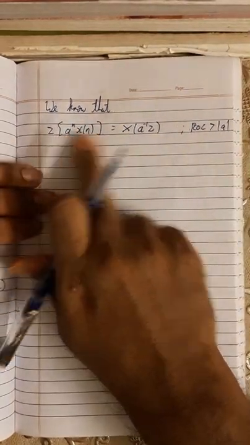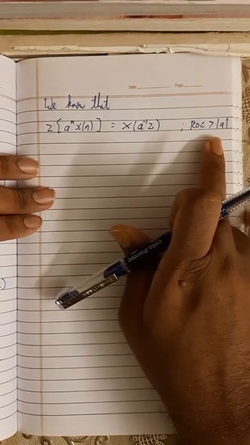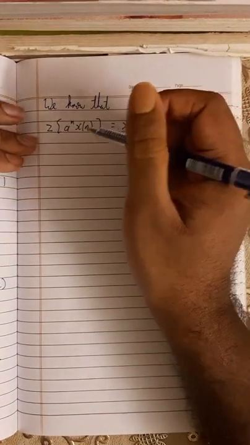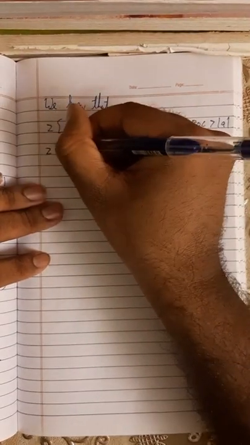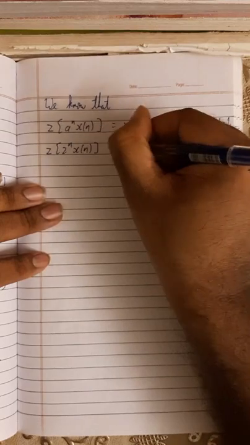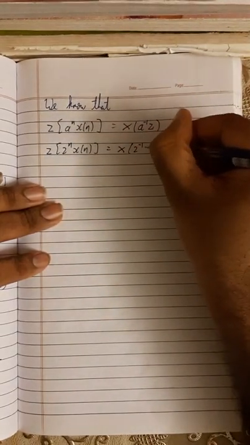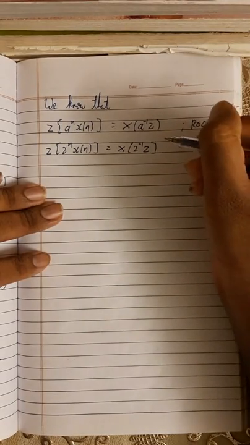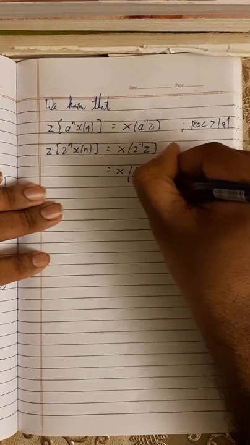So this is the equation. Here, in the given question, the value of a is 2. So the Z transform of 2 raised to n x of n is equal to X of 2 inverse z, or in other words, X of z by 2.